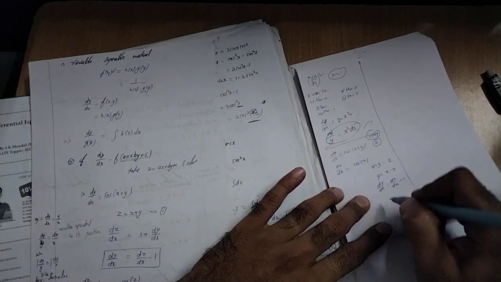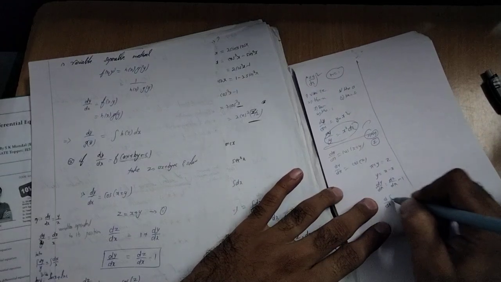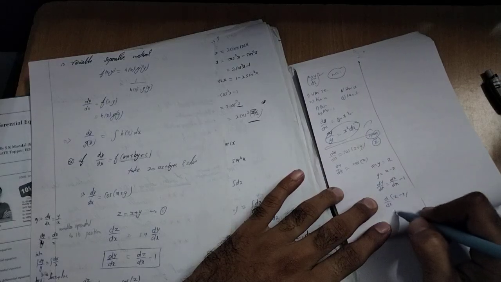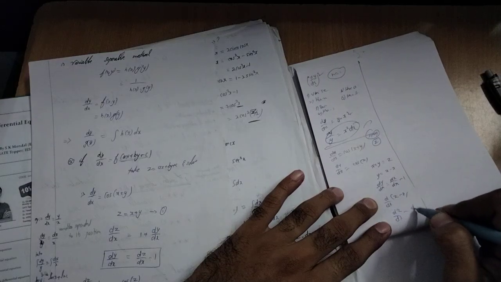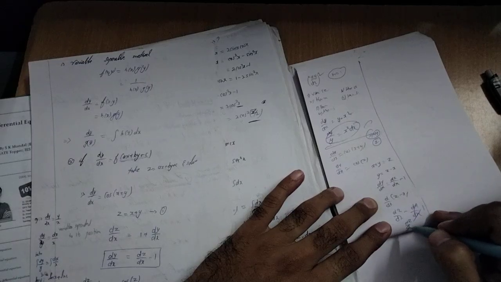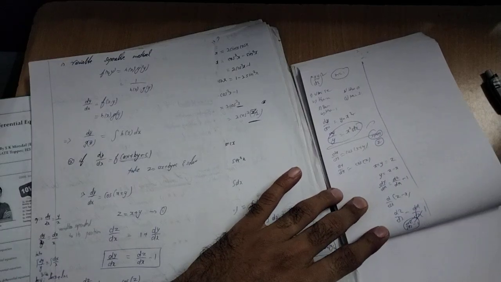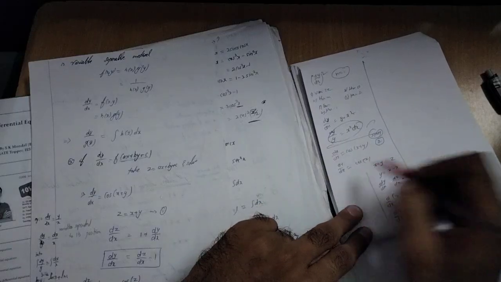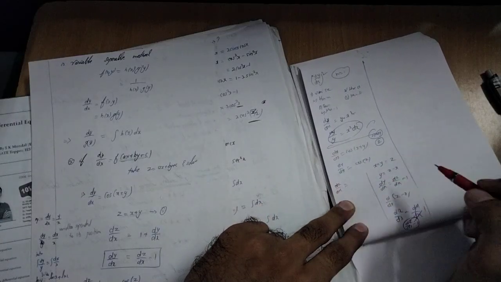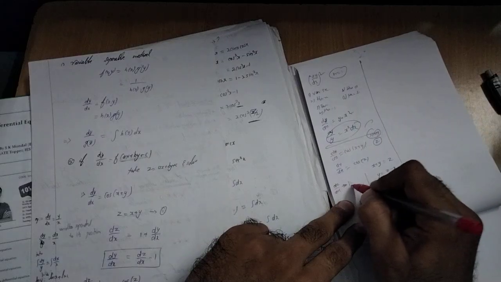Suppose you want d by dx of z minus x. It is dz by dx minus dx upon dx, which is 1. So dz upon dx minus 1. That's it, just a basic calculation. So dz upon dx minus 1 equals cos z.